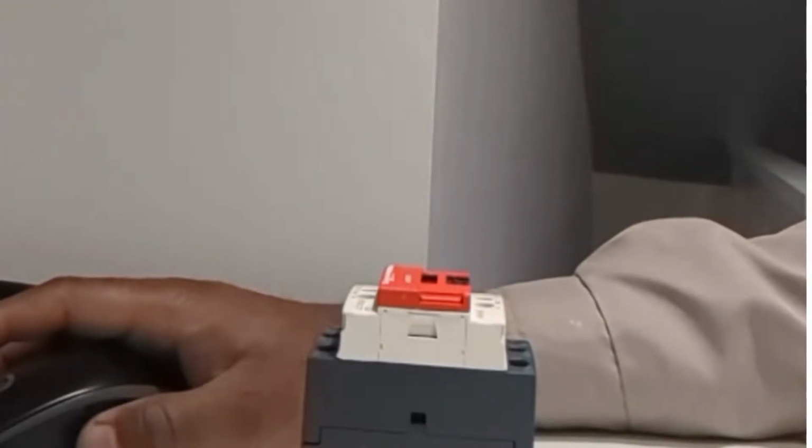So on this channel, we're going to be talking about contactors. The basics of a contactor and the different types of contactors are going to be discussed in this video. First of all, what is a contactor?